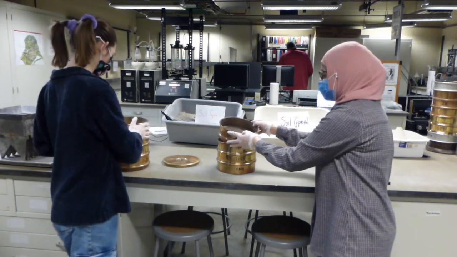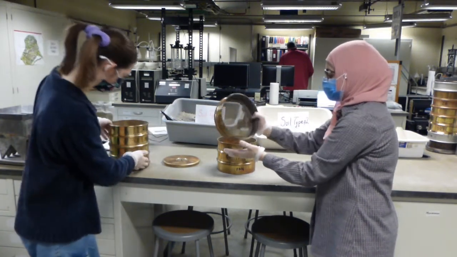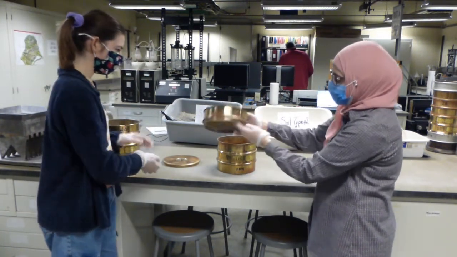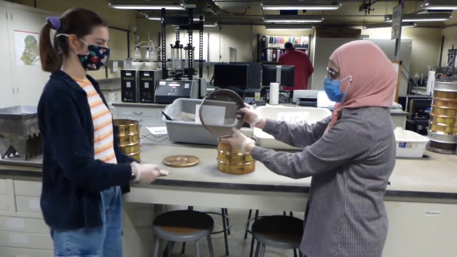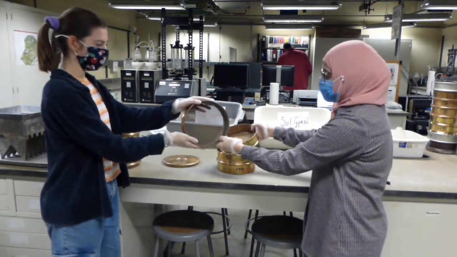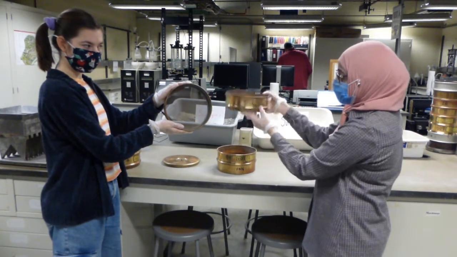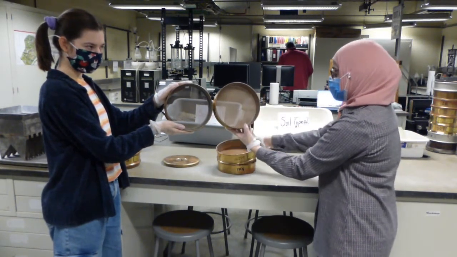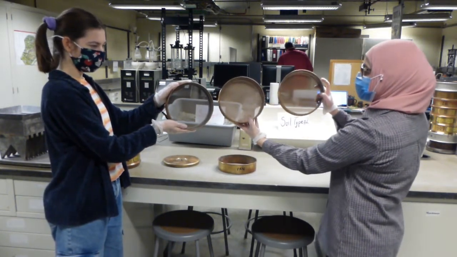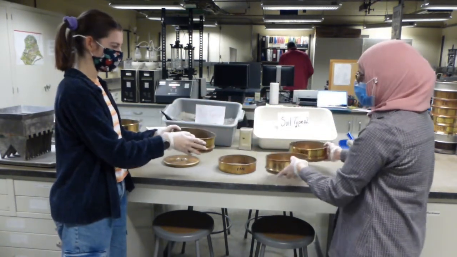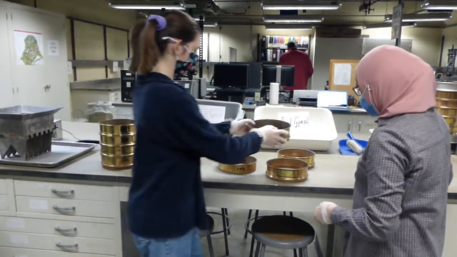As we go down the stack, the openings get smaller. We can compare sieve number 50 at 300 micrometers to sieve number 100 at 150 micrometers. The last sieve we have is the 200 sieve, which retains the soil that is no smaller than 75 micrometers.